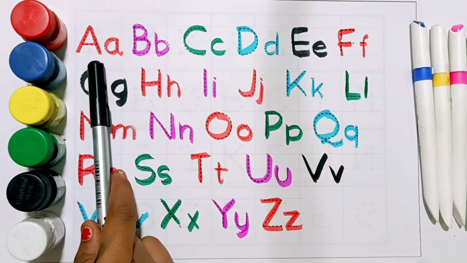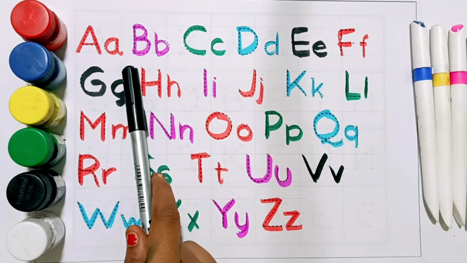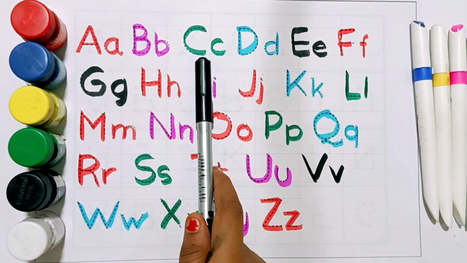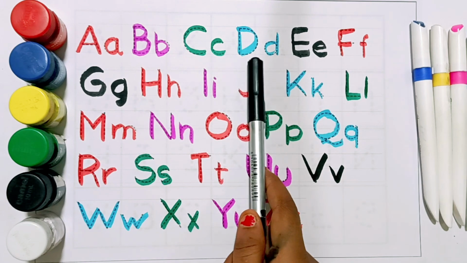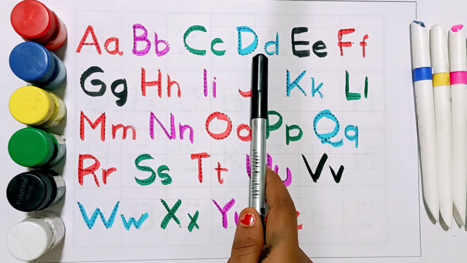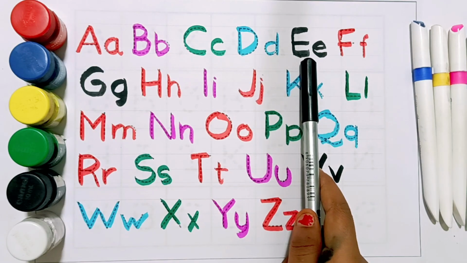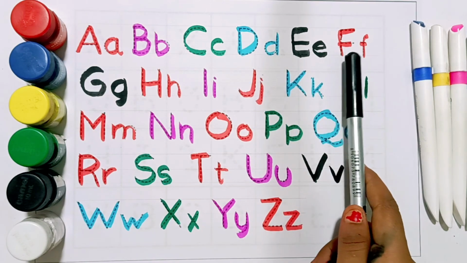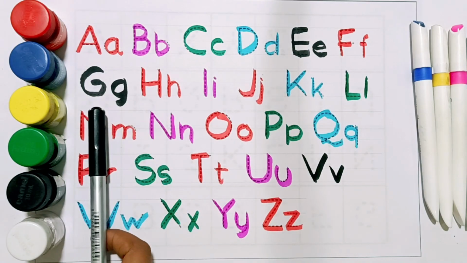A for apple. B for butter. C for cat. D for dog. E for elephant. F for fly. G for gun.